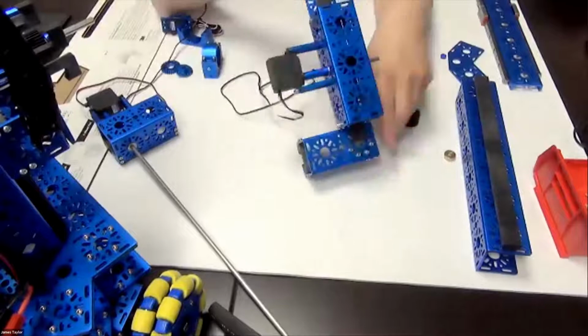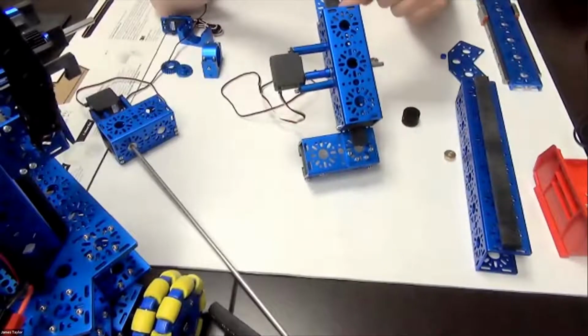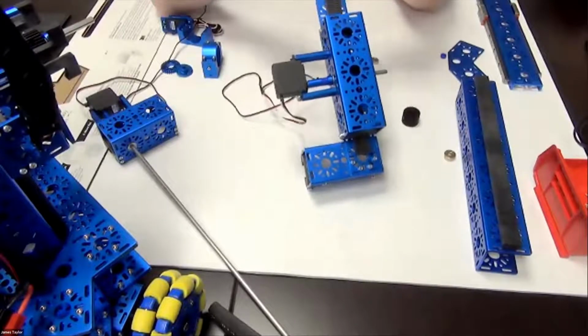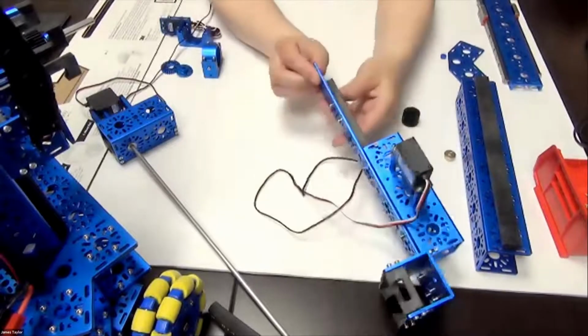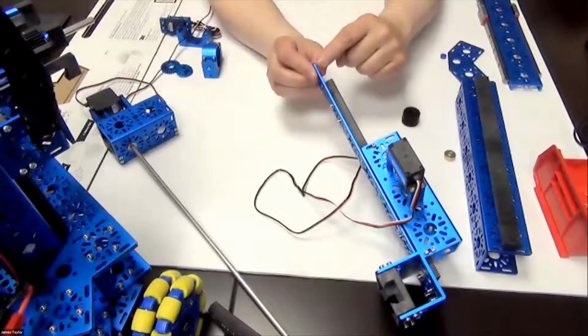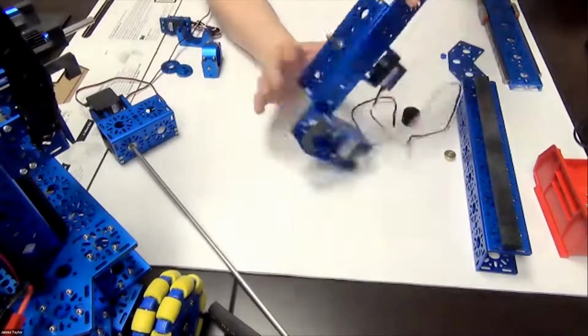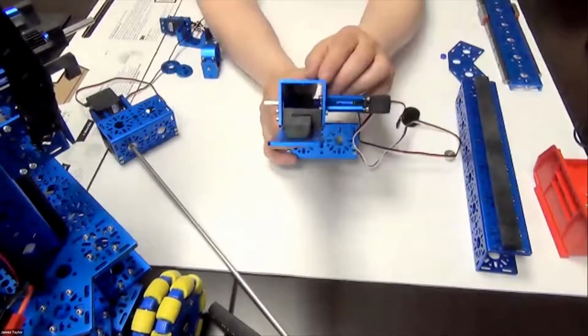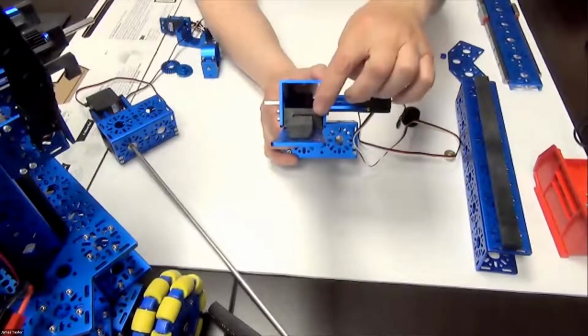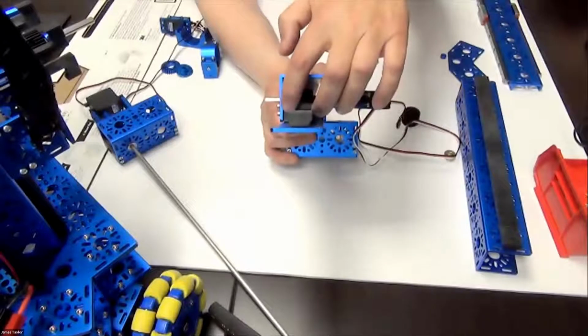There's another one here where we mounted the rack onto a flat channel. So this rack is mounted onto a flat piece of channel for a mechanism, but you can see that it's the same type of build system right here. There's the guide.